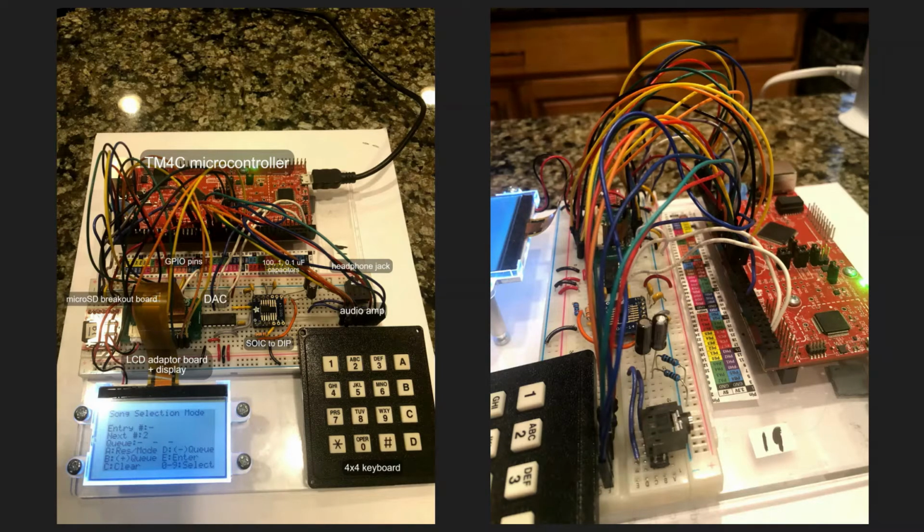It's being read through an SPI, or a serial peripheral interface, and it uses a master and a slave in order to communicate along with a chip select. In this case, the microcontroller is the master and the micro SD reader is the slave.